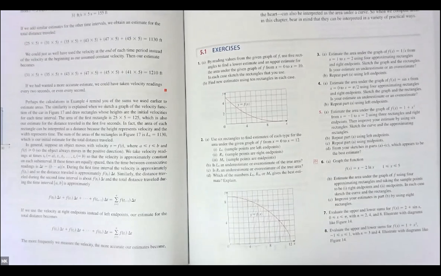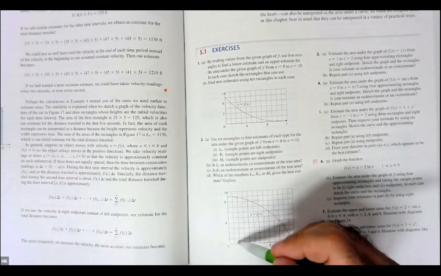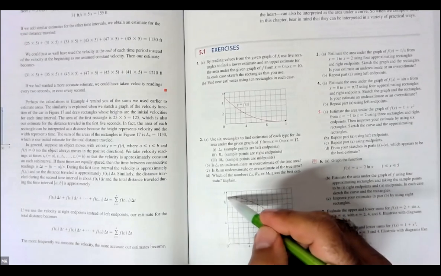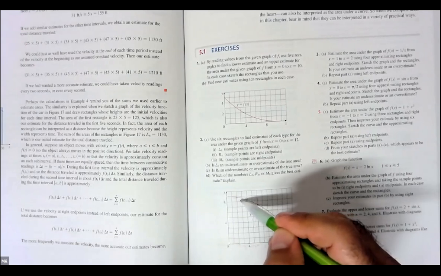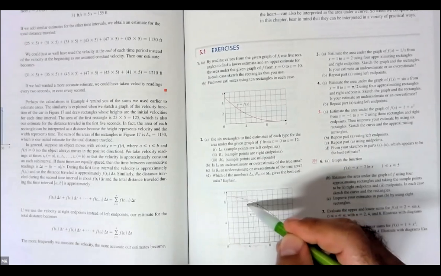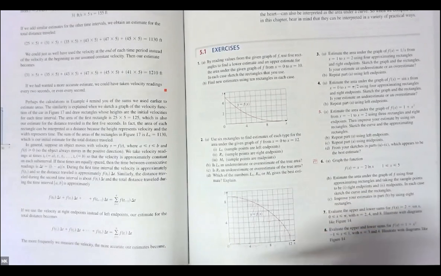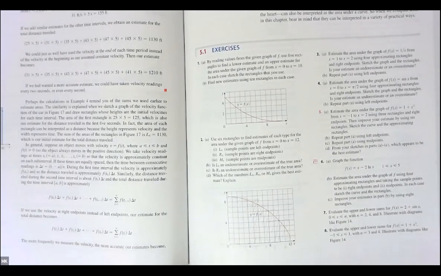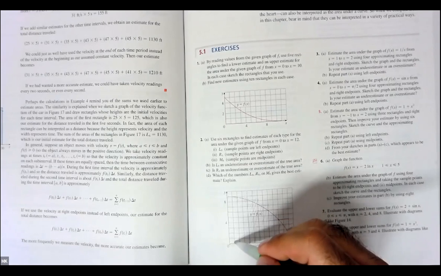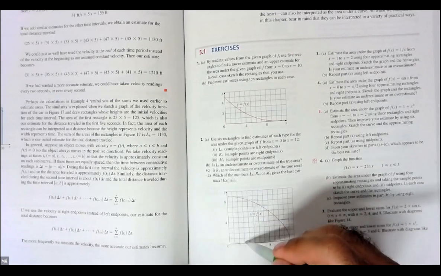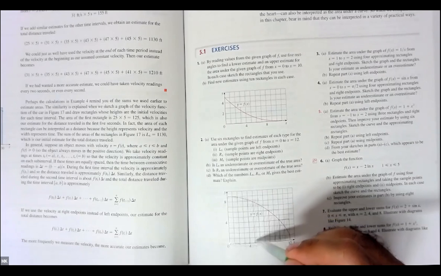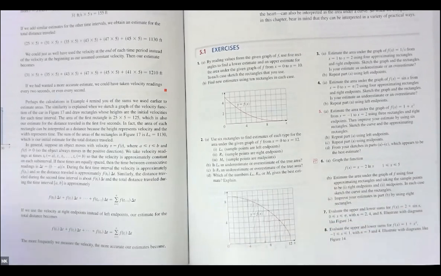Okay. If it was a right endpoint, then for this one, I will be using the right value, go backwards, right value, go backwards, and so on, and create the area underneath each of those graphs. And then M6 will be using the middle value for each one.